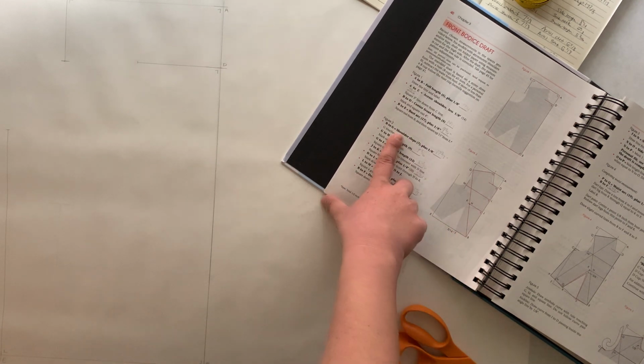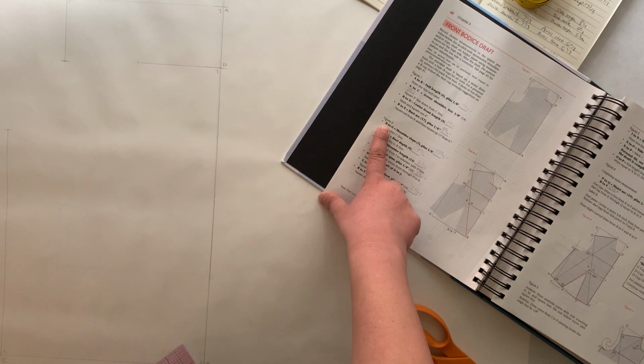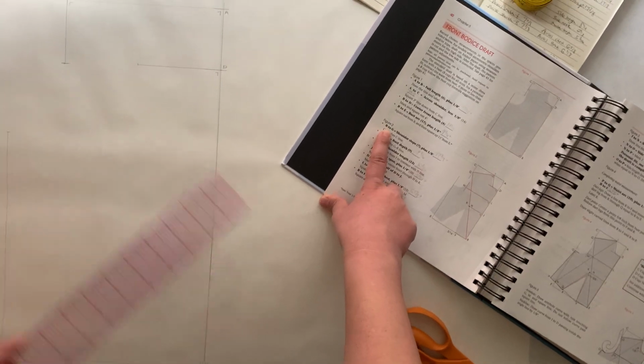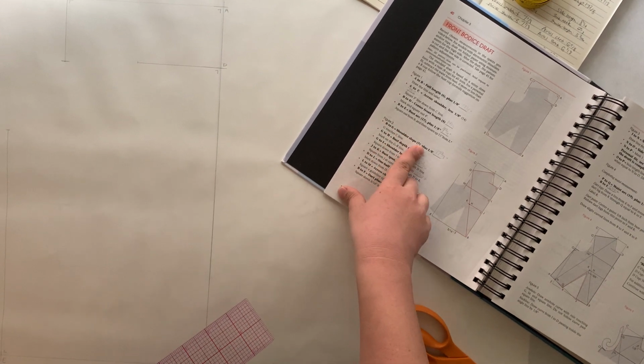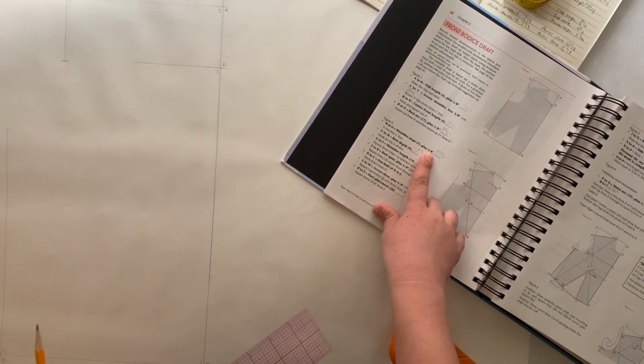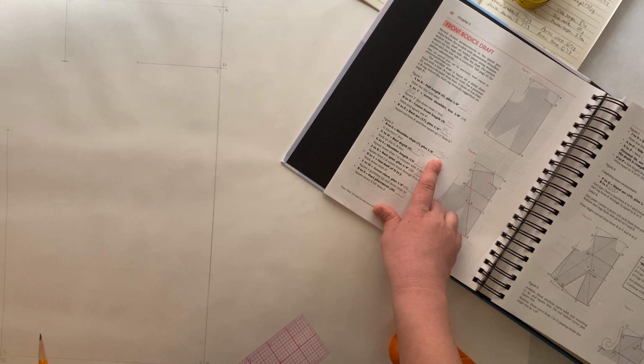Okay, I'm going to continue with my shoulder slope. I'm going to do my B to G, which is a diagonal measurement there. Oh, I'm sorry, I'm knocking the camera. So B to G is shoulder slope plus 1/8 inch. I'm looking at 17 3/8, so it's going to be 17.5 inches.